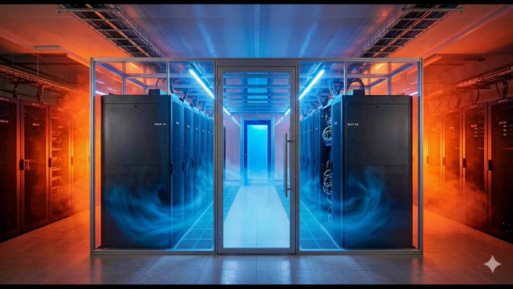Yeah. Which brings us to the efficiency metric everyone in the industry tracks, PUE. Power usage effectiveness. PUE is simply the ratio of the total energy consumed by the facility divided by the energy consumed strictly by the IT equipment. So an ideal PUE would be 1.0. Right. A PUE of 1.0 means every single watt of power entering the building is doing computational work.